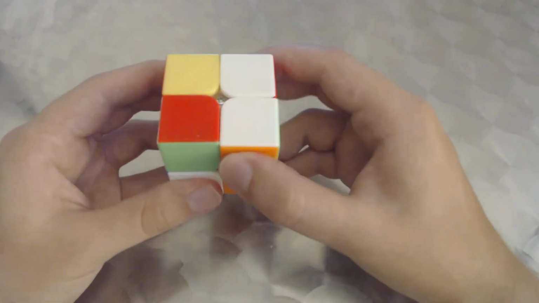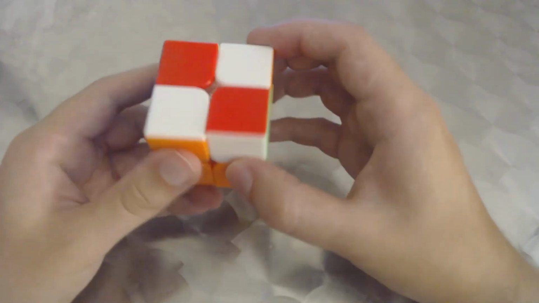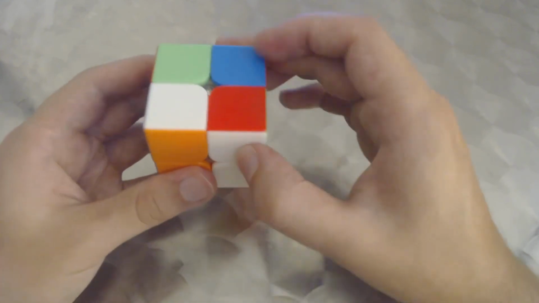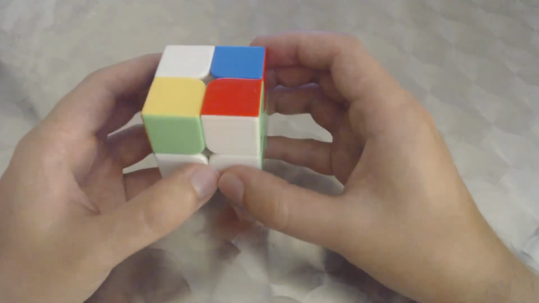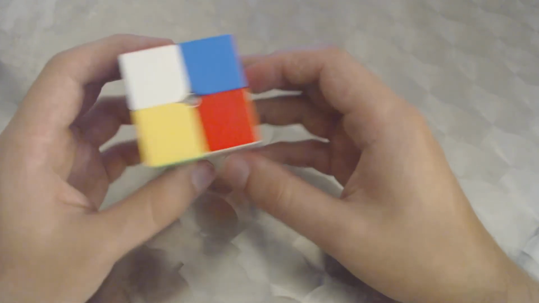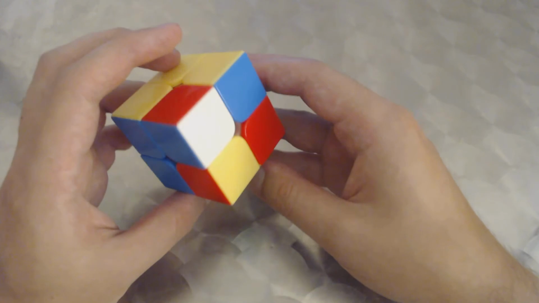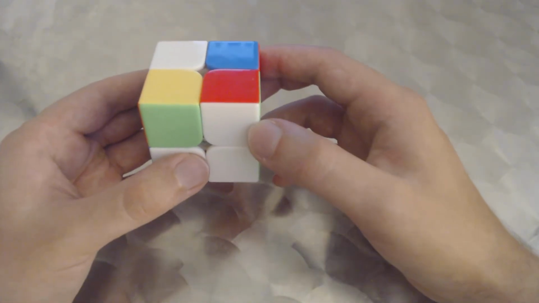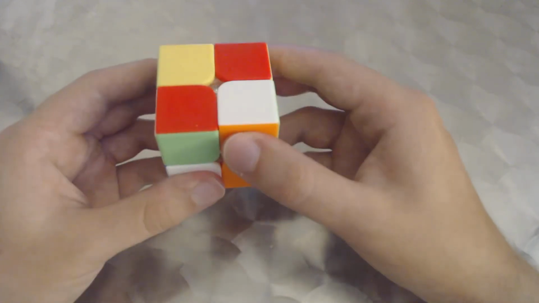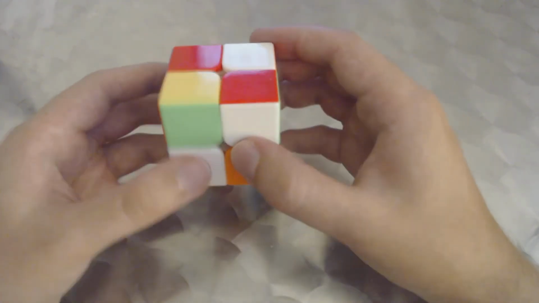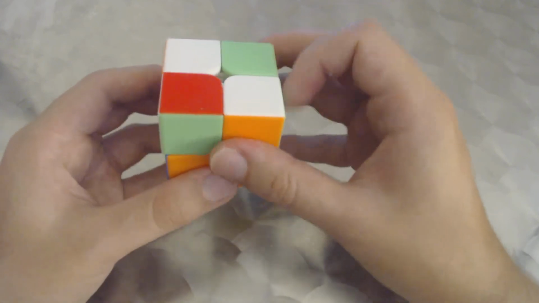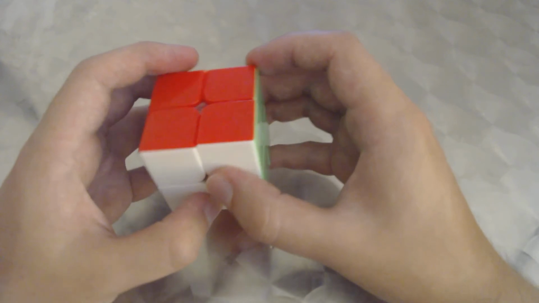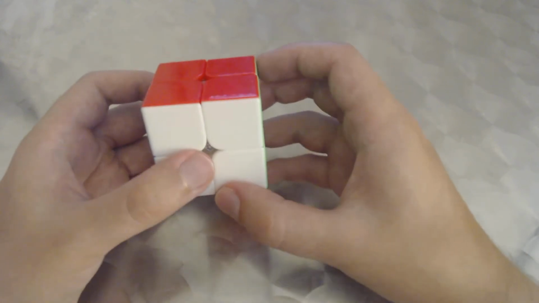U, R, UI, LI, U, RI, UI, L. And it recycled them further, once again, in a counterclockwise fashion. And if we do this a third time, it's going to put them all in their proper places. U, R, UI, LI, U, RI, UI, L. And you can see it solves the cube.